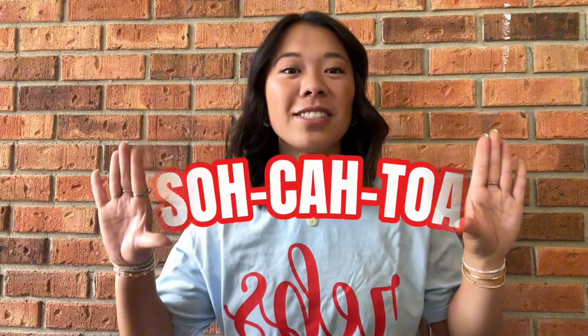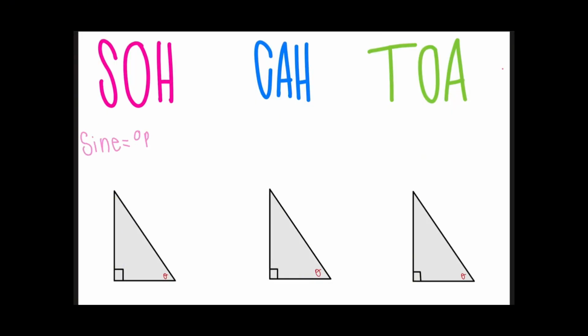Hi there, today we're going to learn a super useful way to remember the three main trigonometric ratios in right angled triangles. It's called SOH-CAH-TOA. If you've been confused about how to use sine, cosine, and tangent, this is going to make it so much easier. Let's dive in. First, let's break down what SOH-CAH-TOA means.